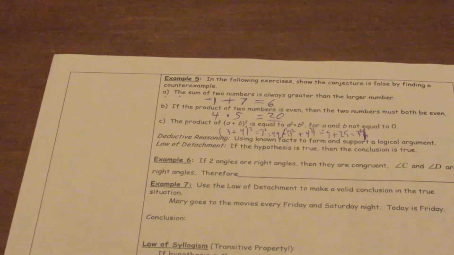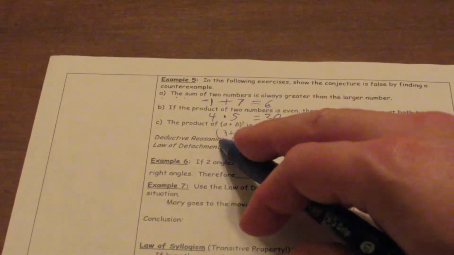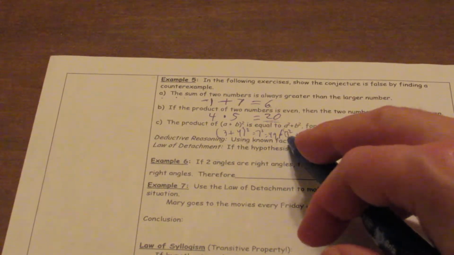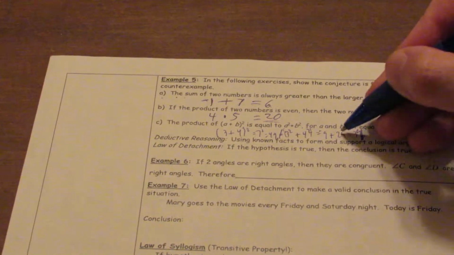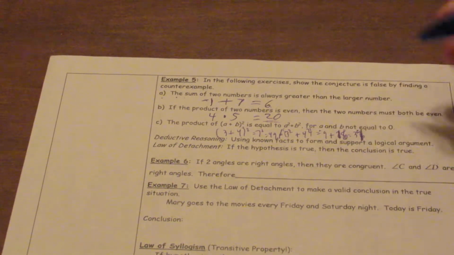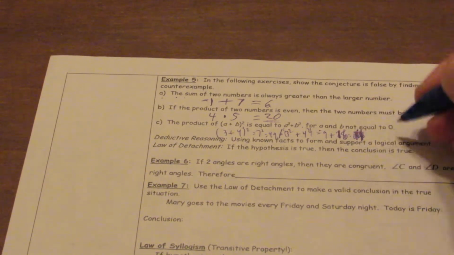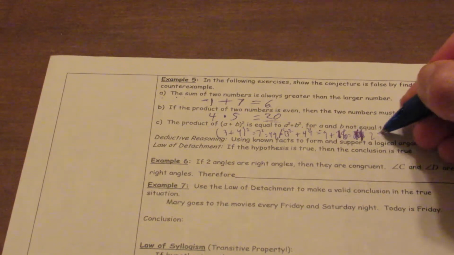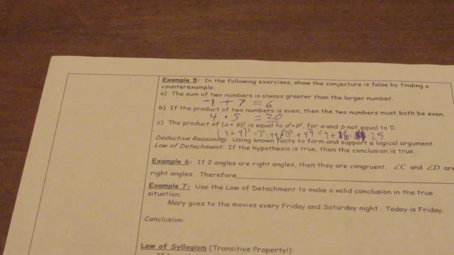I did something weird there. 3 squared. Oh, this is 16. That's why my answer is wrong. Weird. 4 squared is 16. Make sure you do your math right. 4 squared is 16. So then my answer is 25. I knew there was a 25 there.